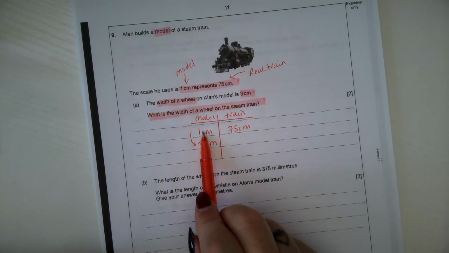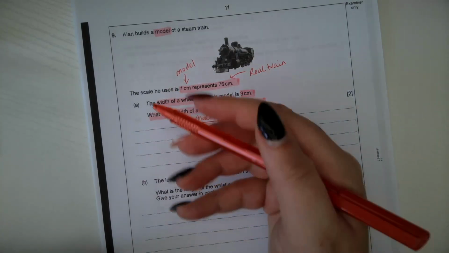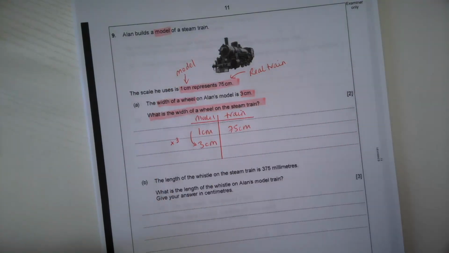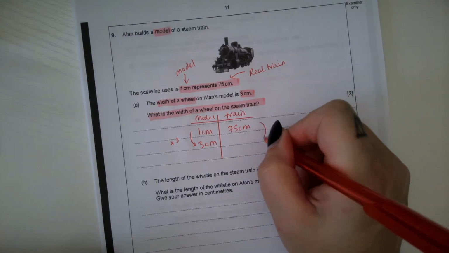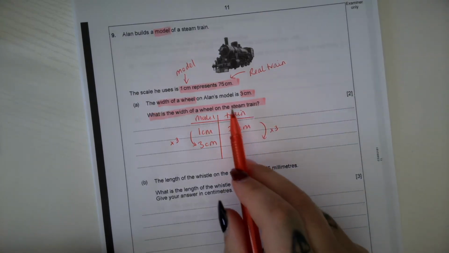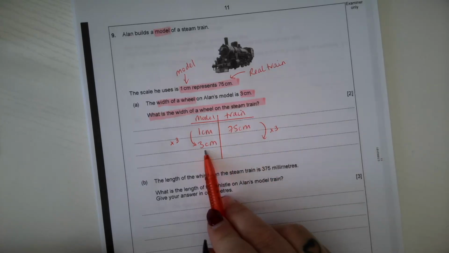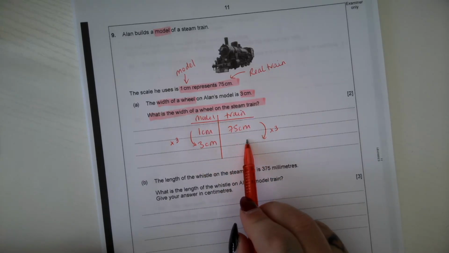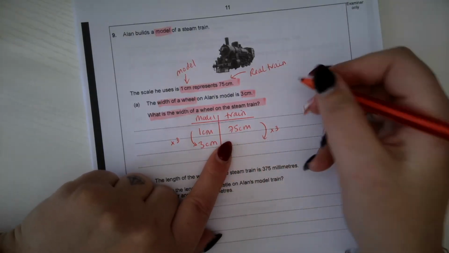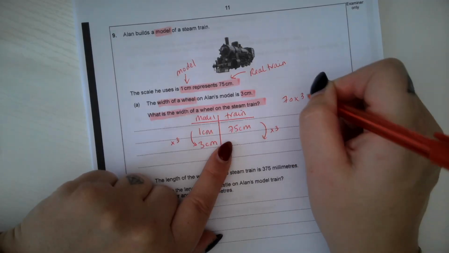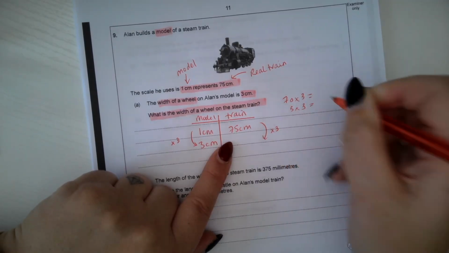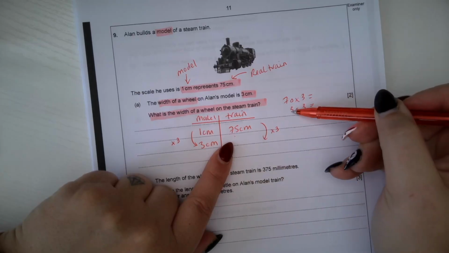So to get from the 1 centimetre in my scale to 3 centimetres, I've scaled up, so I've multiplied by 3. So if I do the same on the other side of my proportion table, that will tell me what 3 centimetres is on the real steam train in actual real life train size. So we're going to do 75 times 3. So I'm going to do 70 times 3 and 5 times 3. So I've split 75 up into 70 and 5.